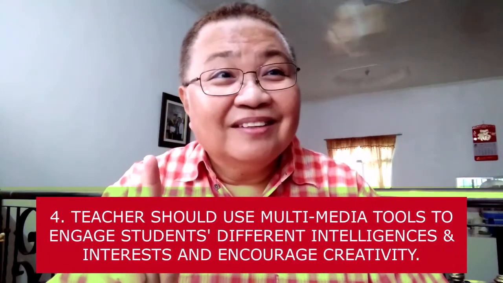And fourth, the teacher should use the multimedia authoring tools to engage the students' different intelligences and interests, and to encourage them to create products that show their individuality and unique ideas. You see, when we focus on the 4 C's, we let students solve problems and share solutions by using formats that they see in the world around them.